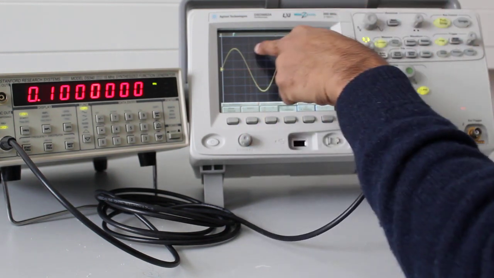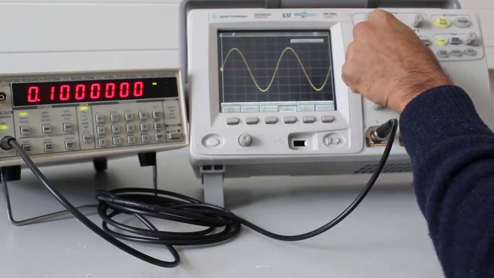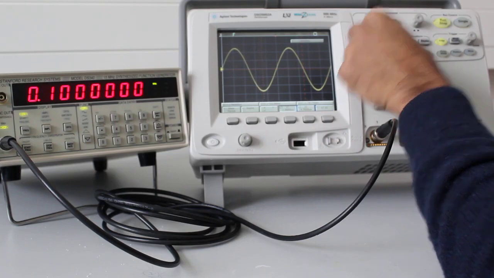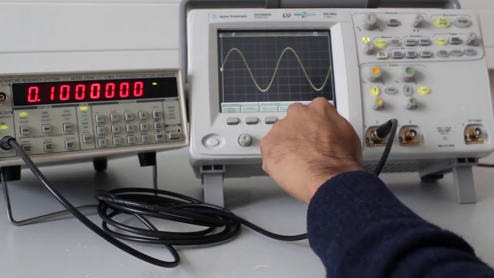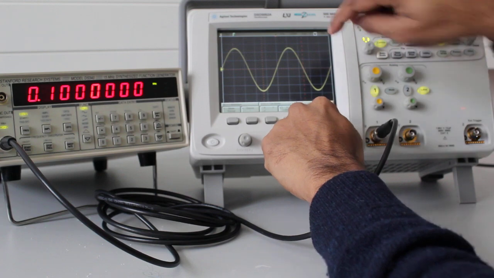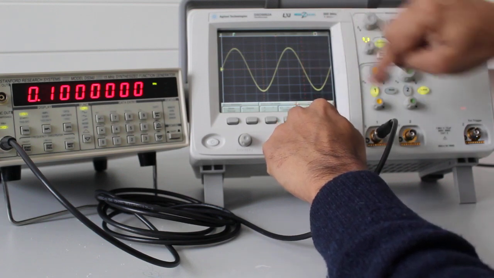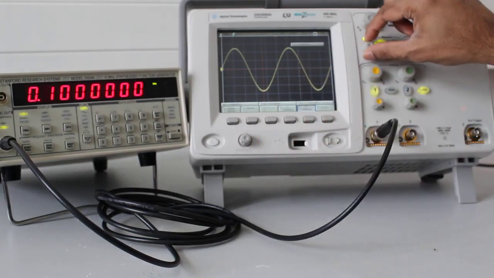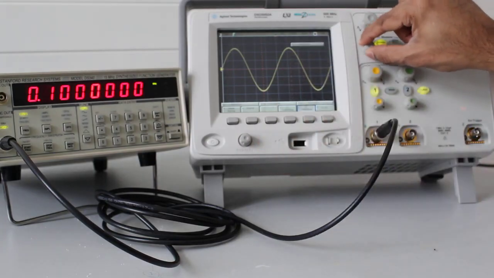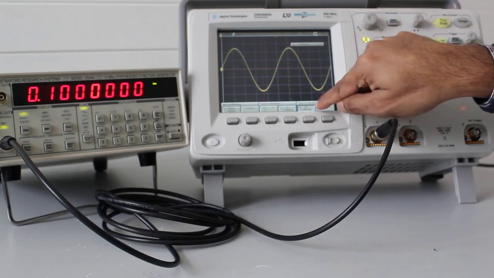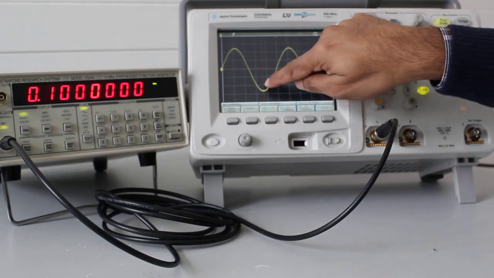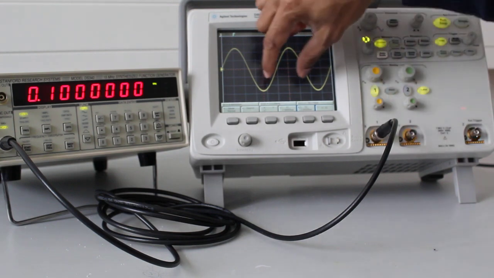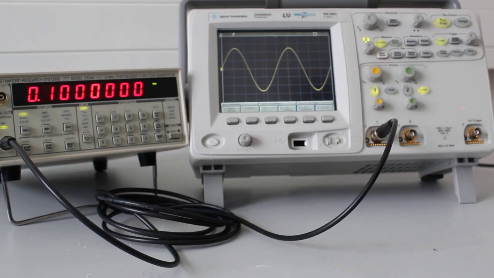Then you will see this cursor will move. For example, if you want to place the cursor here, the cursor comes here. Now if you want to change the cursor position of x2, you press this one, and you can move the cursor like that. It gives you the position of x2, which is 2 microseconds, and this is the position of minus 2.68 microseconds, and then this gives you a difference.